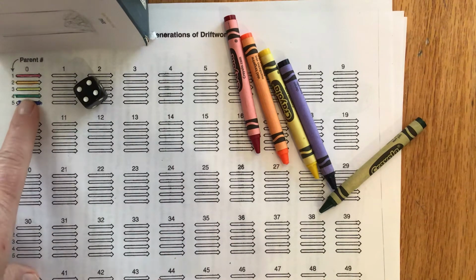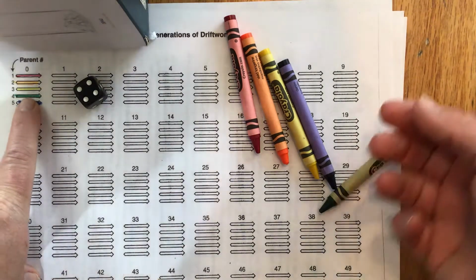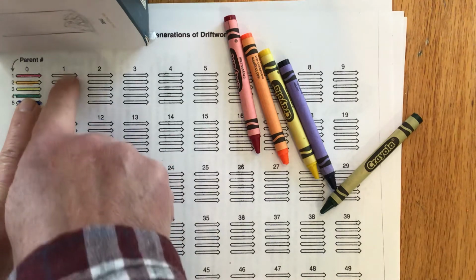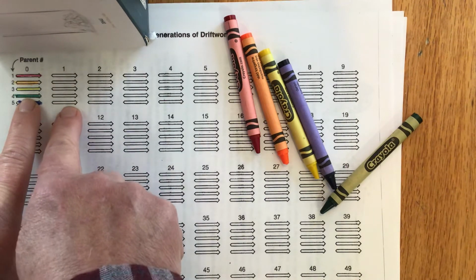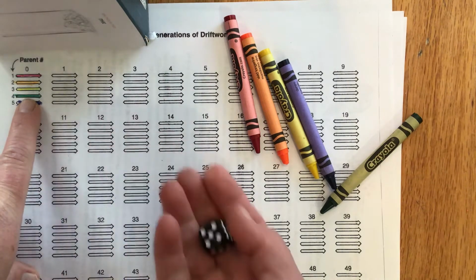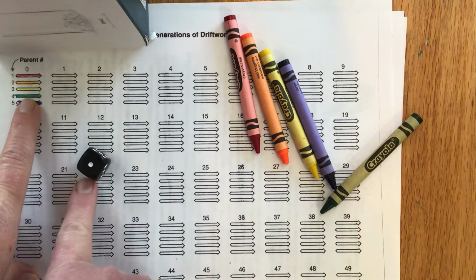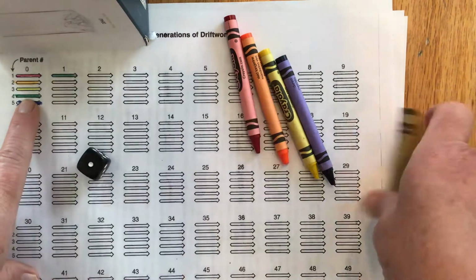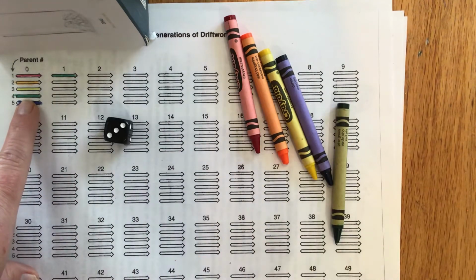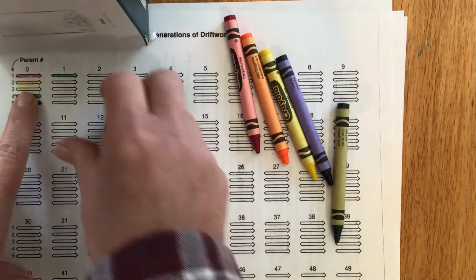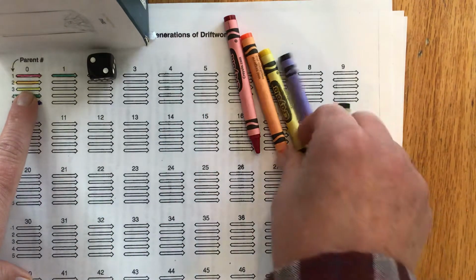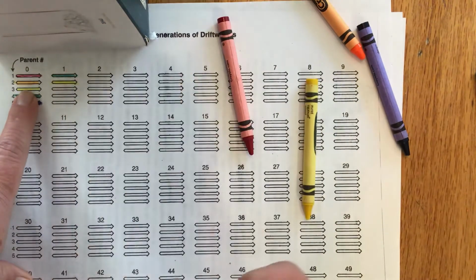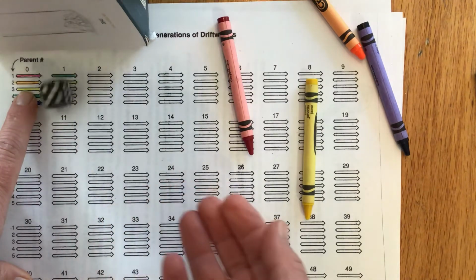So I got 4, that would be this 4th one right here. And so what I'm going to do is these are going to be my next generation, and I can only have 5 because I had 5 different colors to begin with. So one of them is what I rolled. One will be green, so I'll color that one green. And then I'm going to roll my dice again. This time I got the 3rd one, the yellow one. I roll my dice again. 2 will be yellow, and I will keep going until I fill all these driftworms.